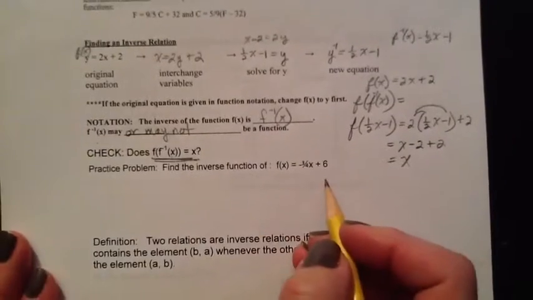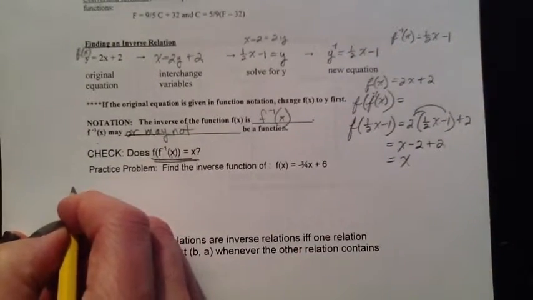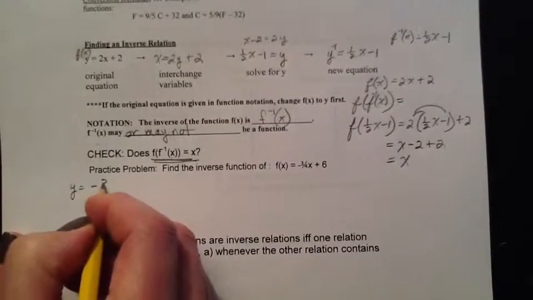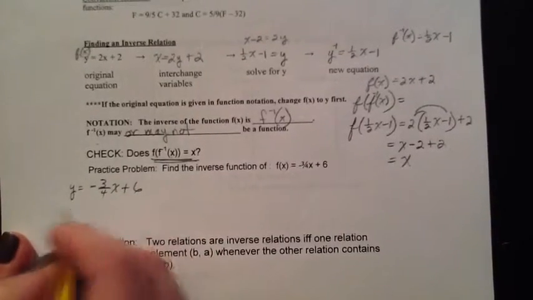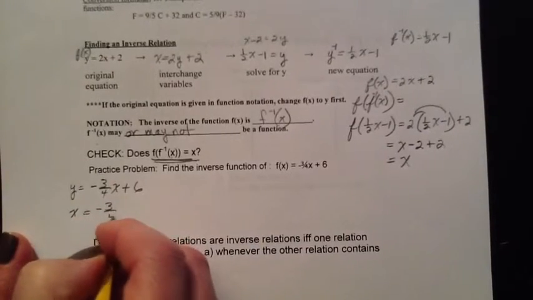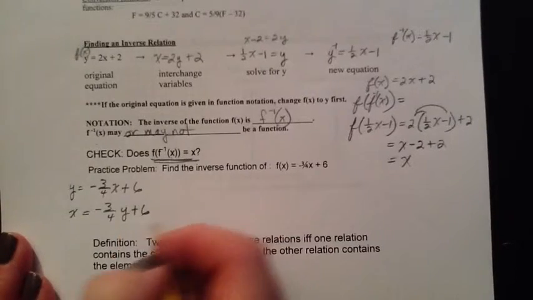So let's go ahead and try this. Let's find the inverse of this function first. I'm going to change f of x to y. I'm going to interchange my x and y. I'm going to solve for y.